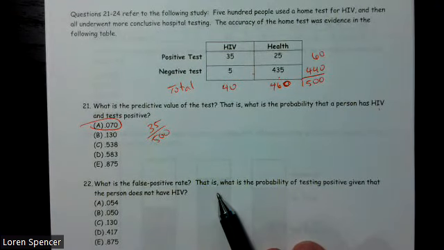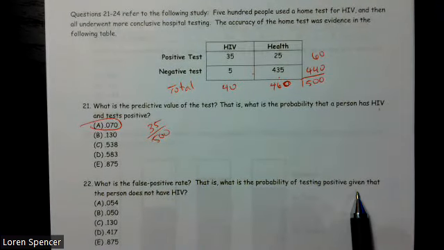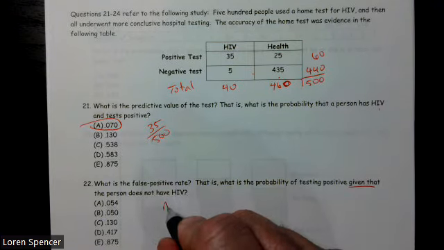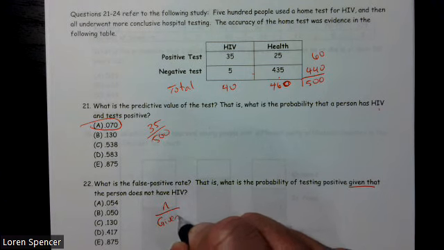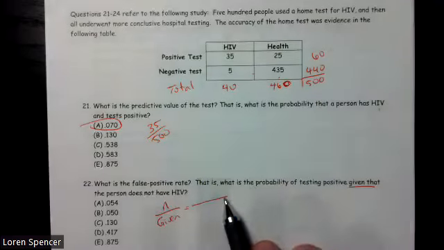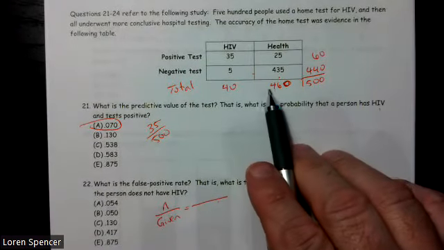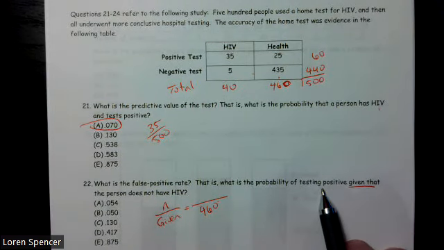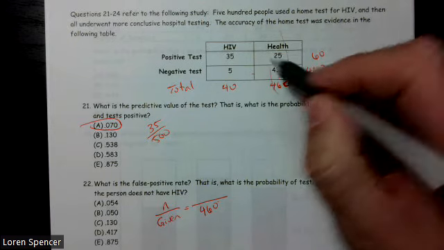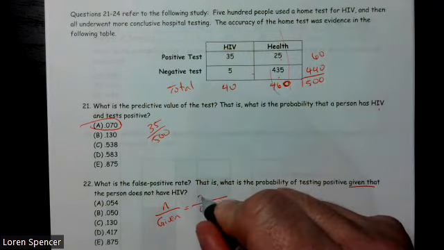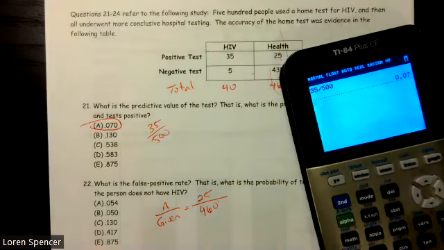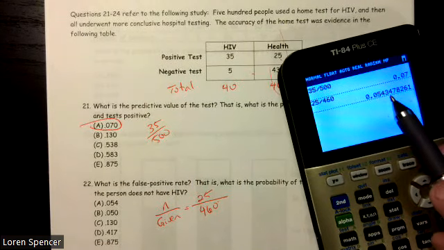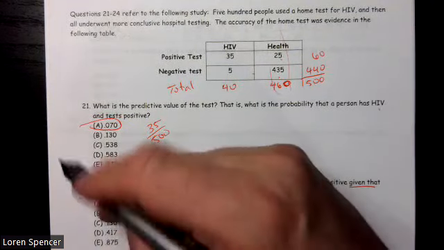B, what is the false positive rate? That is, what's the probability of testing positive given that the person does not have HIV? So remember, it's always intersection over given. So we're given that the person does not have HIV. So that's 460 people. And it's the given tested positive. So this is healthy, positive, it intersects at 25. So 25 over 460. And we end up with 0.054, which is A.